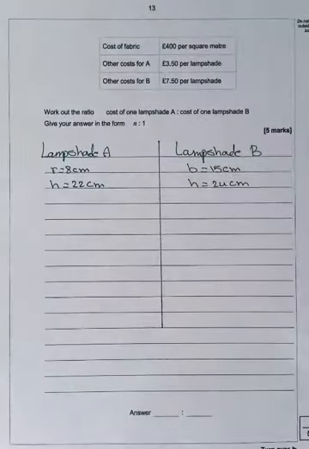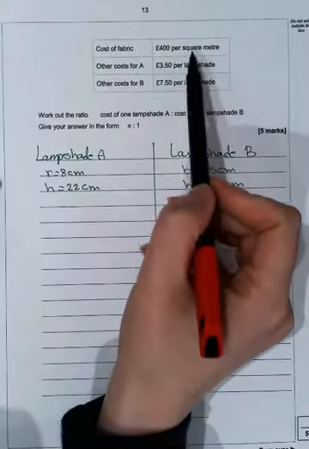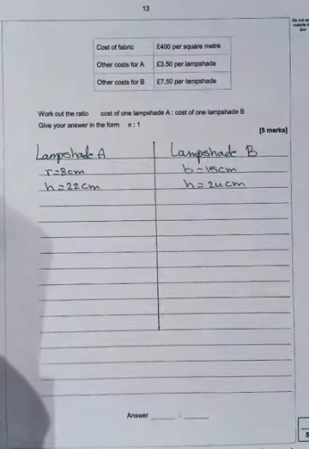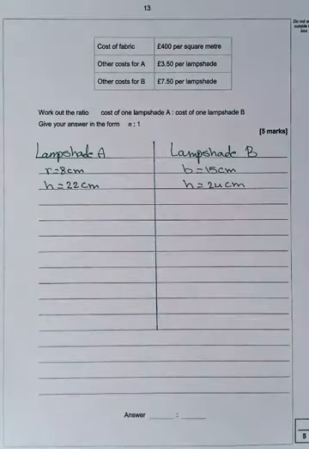Now the question is asking to work out the ratio of the cost of one lampshade to the cost of the other, from A to B, and we need to write the answer as n to 1. Now in this table they gave us some information. The cost of the fabric is 400 pounds per square meter, and the other cost for lampshade A is 3.5 pounds per lampshade, and for lampshade B we have extra fees of 7.5 per lampshade.